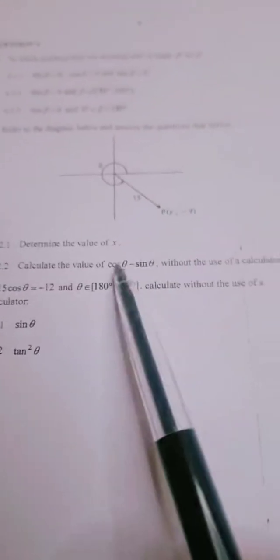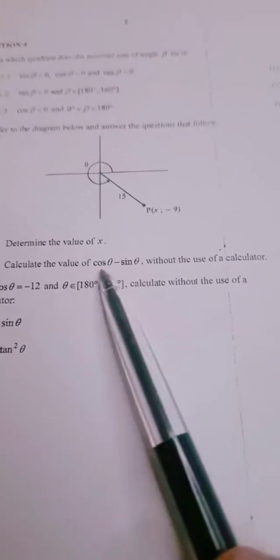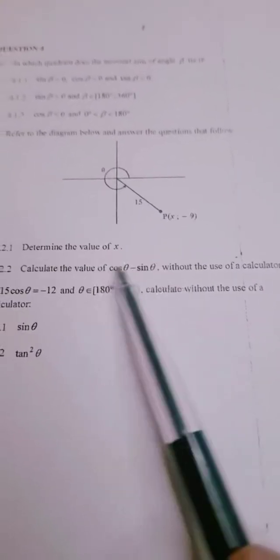Okay, so the x value is sorted, that is 12. Yeah? Then if we go to the next one, it says calculate the value of cos theta minus sin theta without the use of a calculator. Okay, so how would we go about this one?